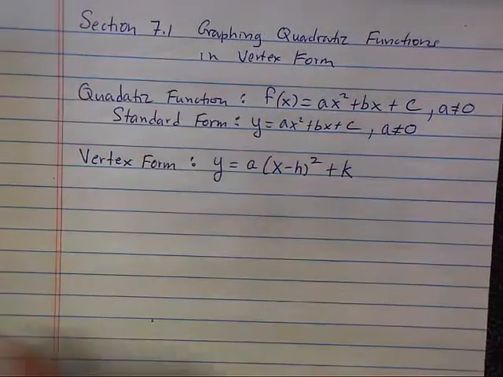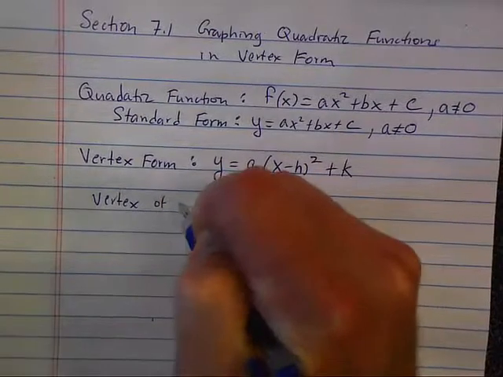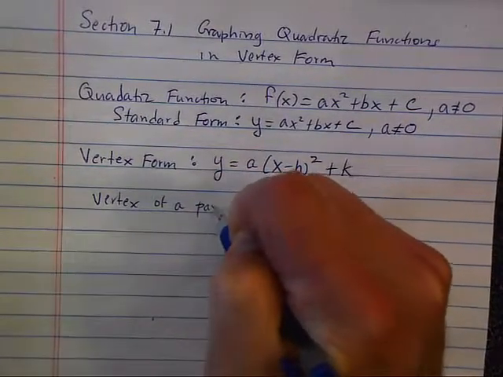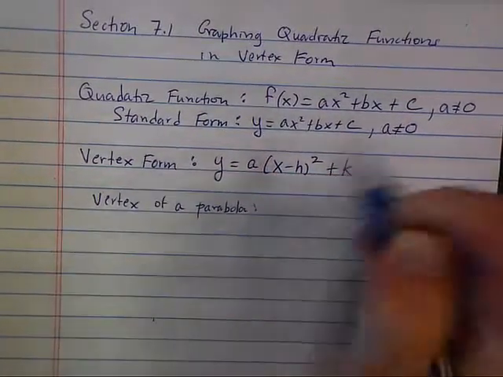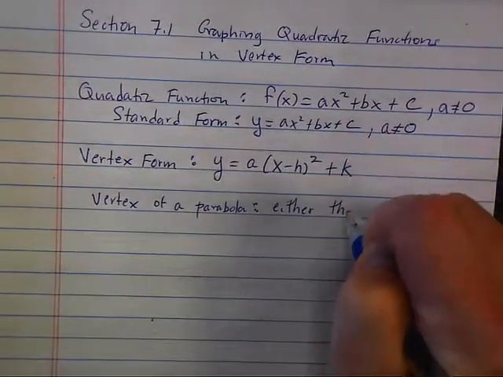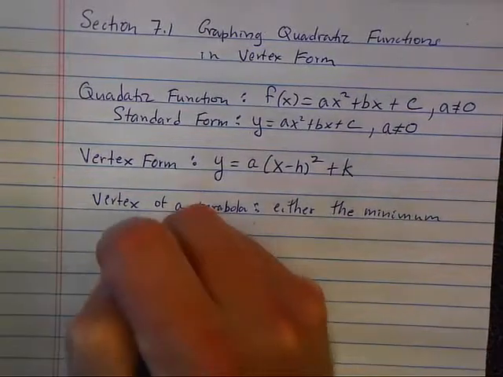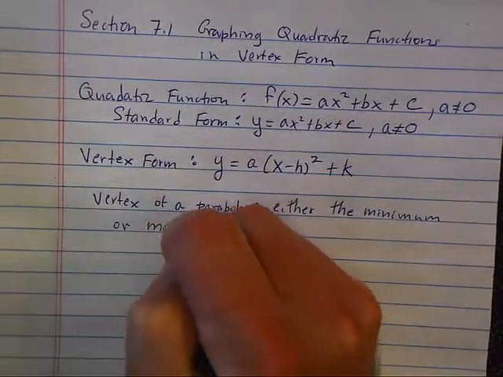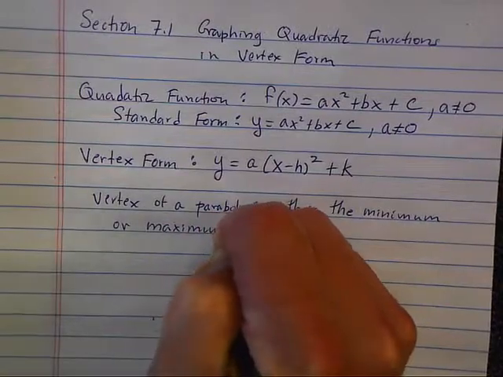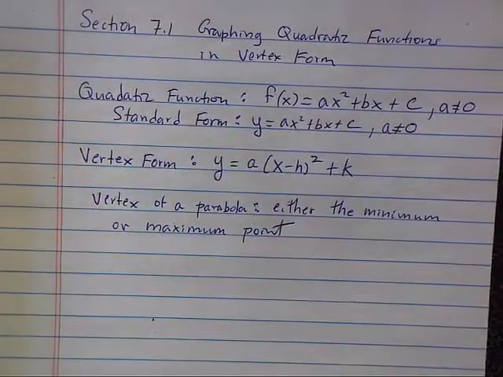So, the vertex of a parabola is either the minimum or maximum point, depending on if the parabola is a big U or a big upside down U.